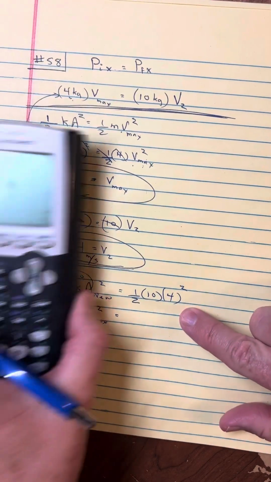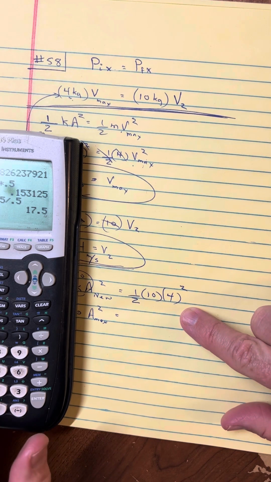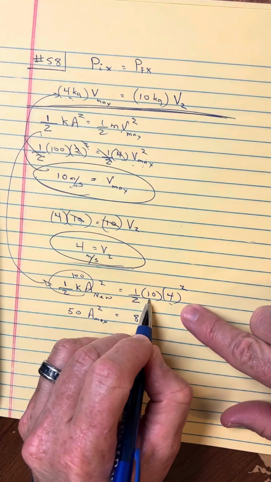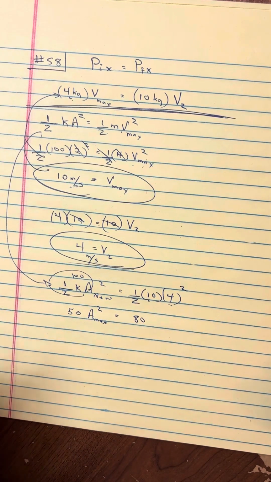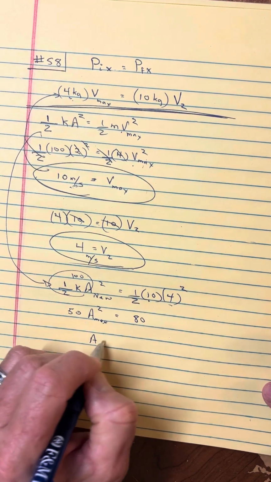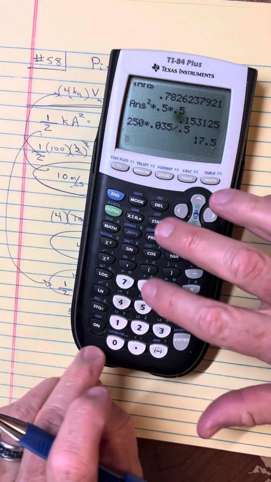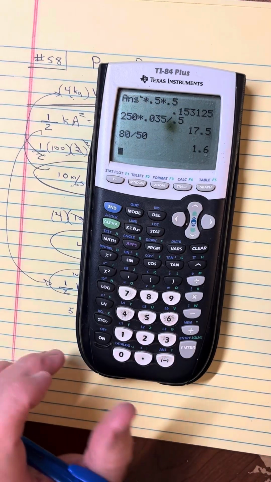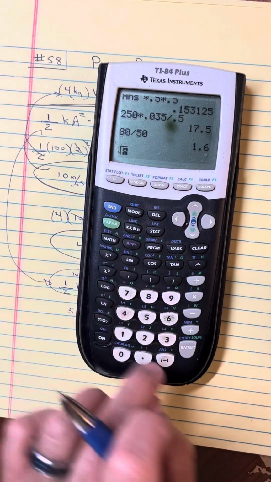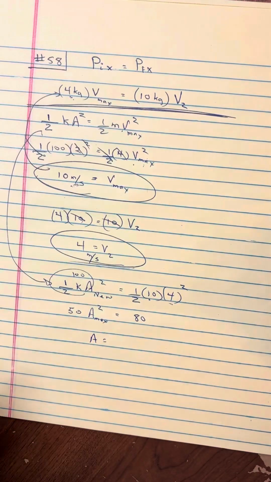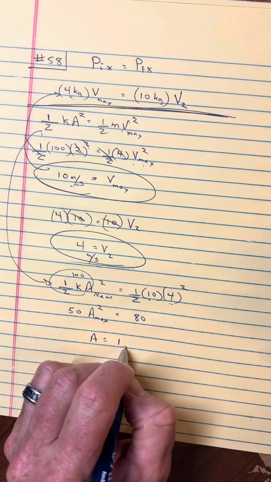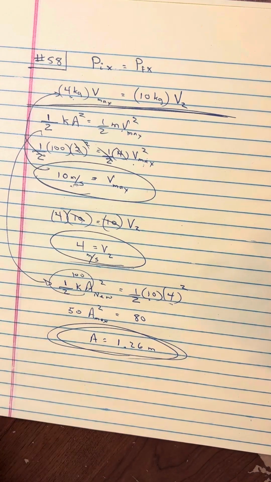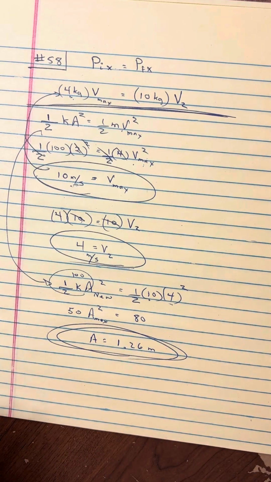Let's see, what is this number? This would be 80, is that right? I think that would be right, because 16 times 10, 160, and then half of that is 80, yeah. All right, so if I take the 80 and divide it by the 50, and then take its square root, we're looking at 1.26 meters for the new amplitude after this collision.